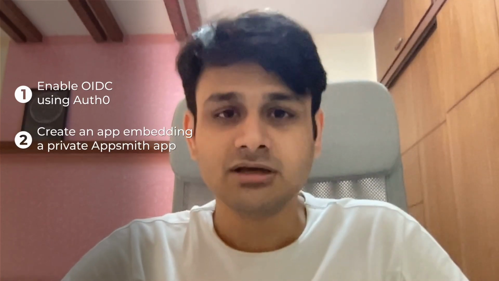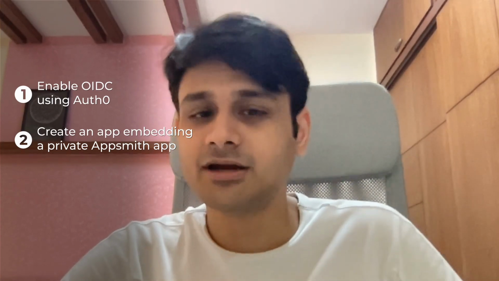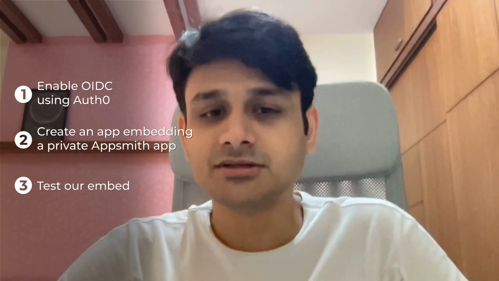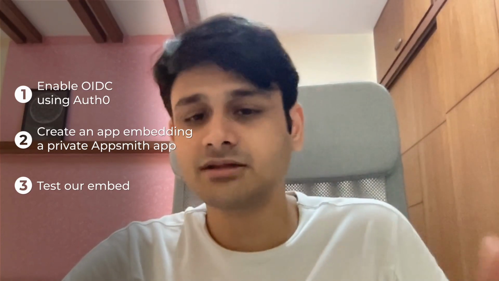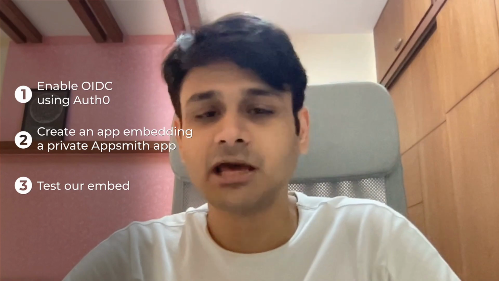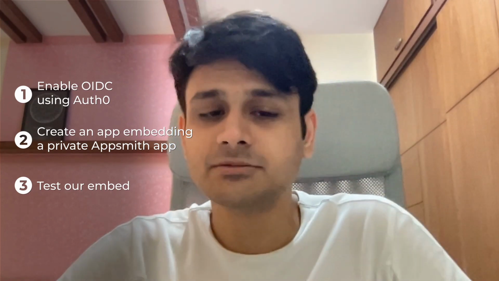The second one is I'll create a new app which is private and I'll embed that app into my parent app. The third step is I will log into my parent app with OIDC and then my child app, which is the Appsmith app, should open up directly.